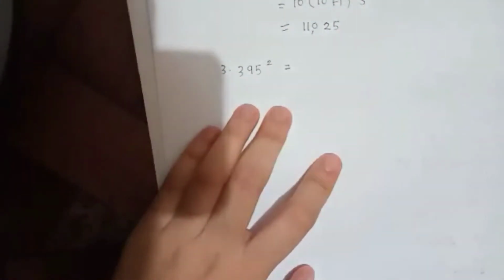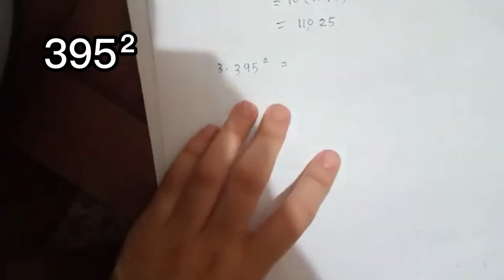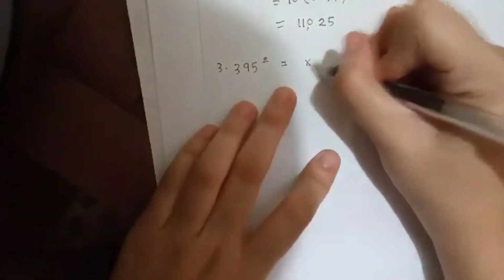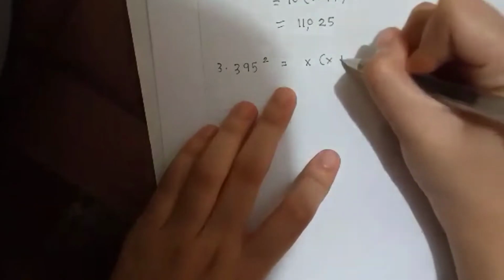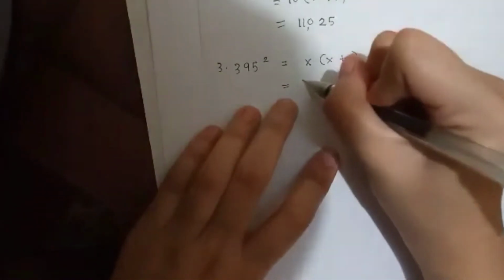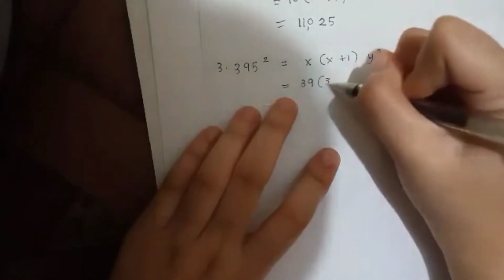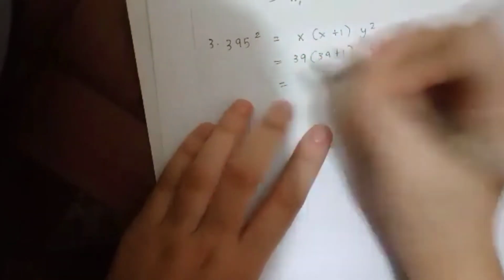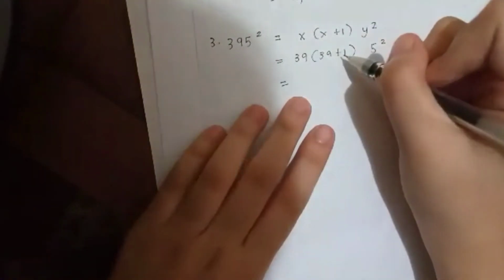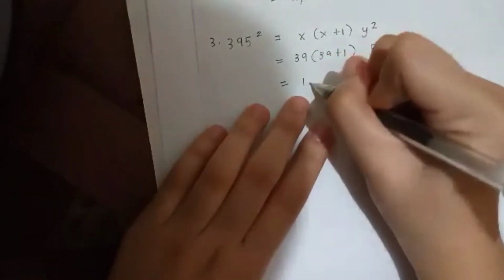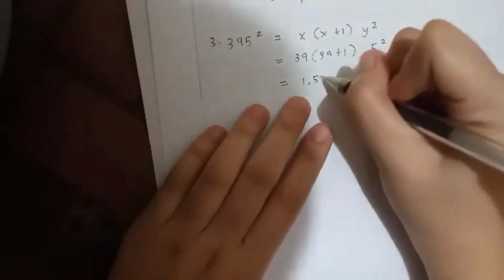The third example is 395 squared. So we have to copy the formula. Our x here is 39. 39 plus 1 and y squared is 5. 39 plus 1 is 40. 40 times 39 is 1,560.